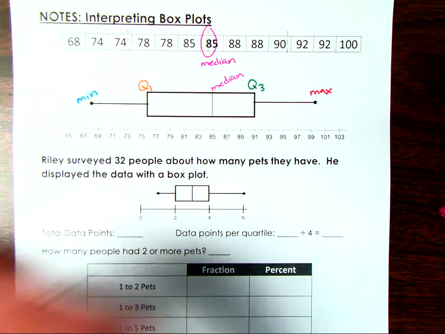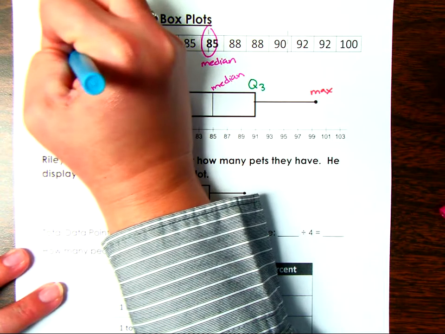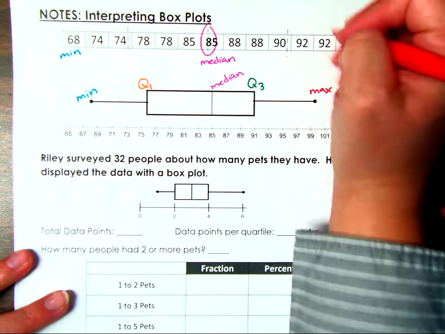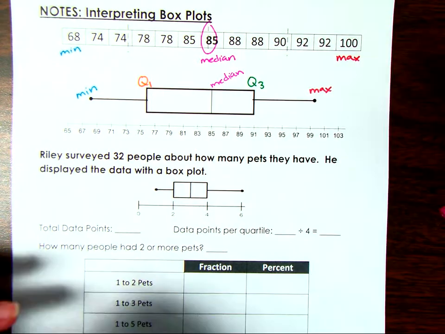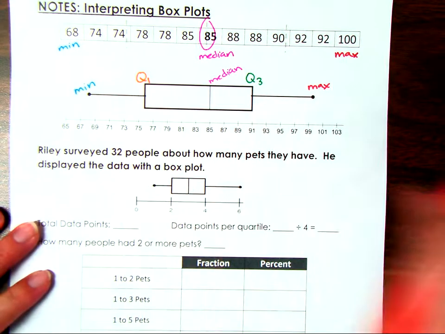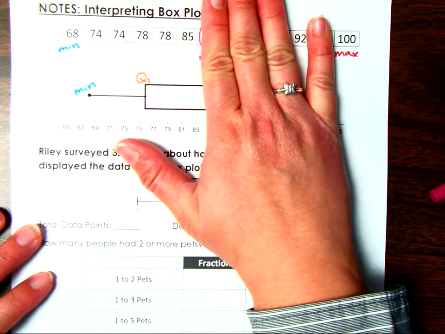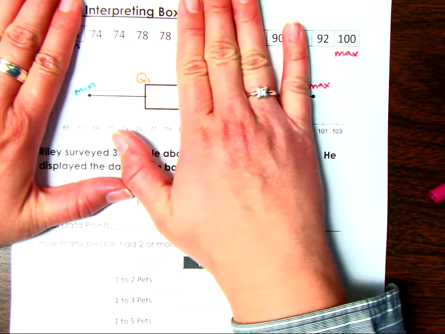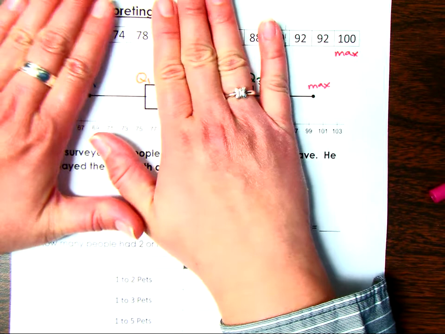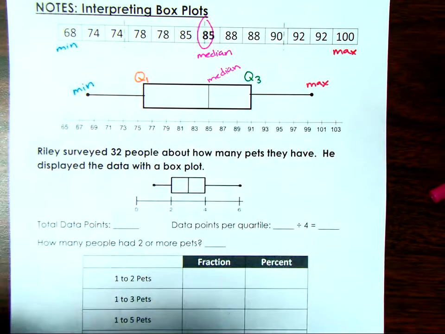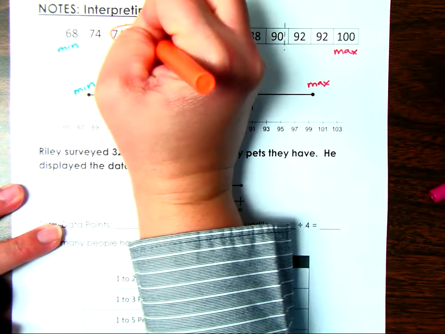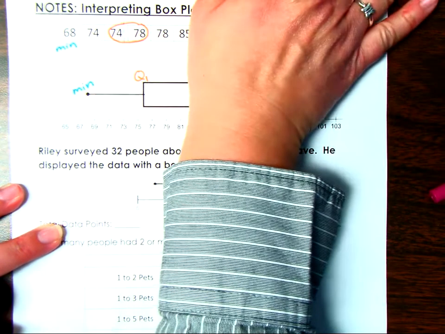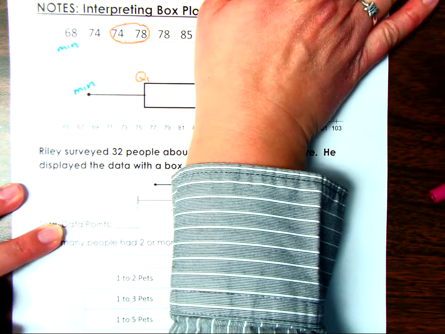Then we have our minimum right here when ordered from least to greatest, and our maximum is our highest number. Okay? Then for quartile 1, that means we want the median of the lower numbers. So lowest, highest. So here, we have 2 middle numbers. There's 2 numbers to the left and 2 numbers to the right of that median. So we're going to cover that median up. We're not going to count it.